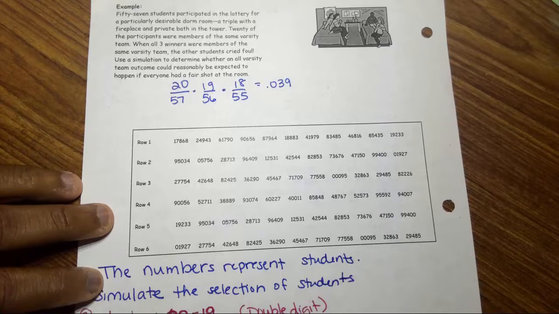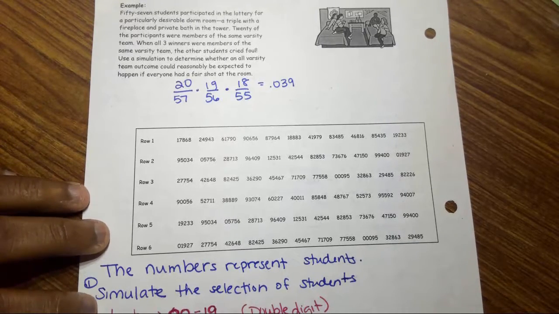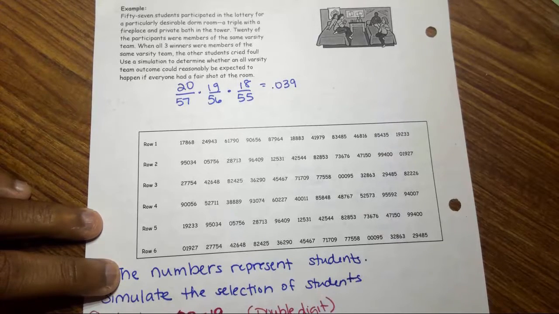Look, if you had more than 100 students, what would you have to use? Triple digits. Y'all got that, to give everybody a fair chance? What about this? Let's talk about that. Good. So if we get numbers outside of this range, what are we going to do? We're going to exclude the people outside of the ranges.